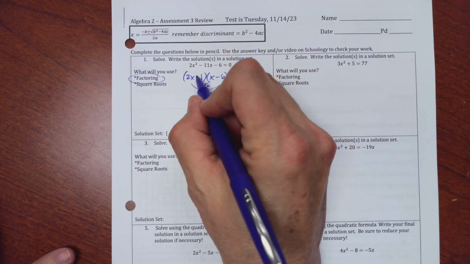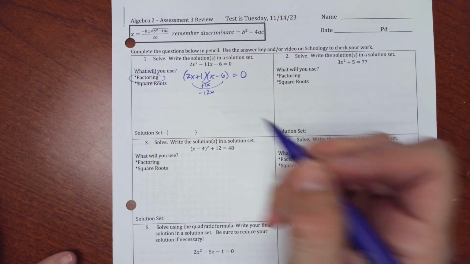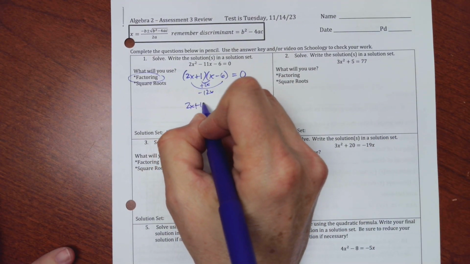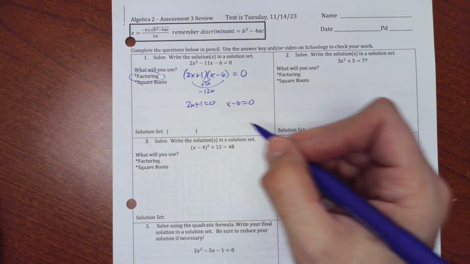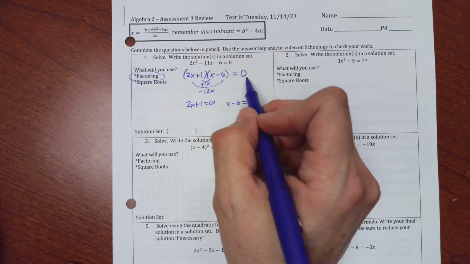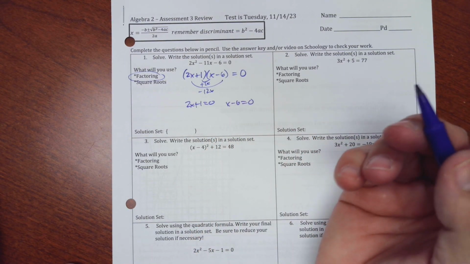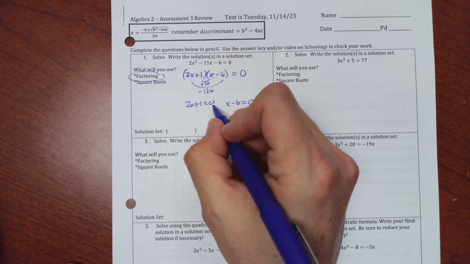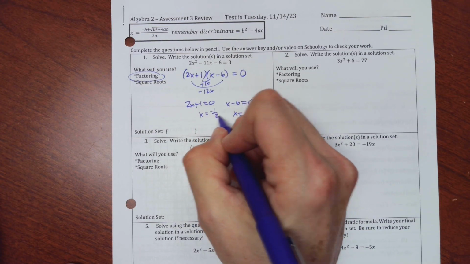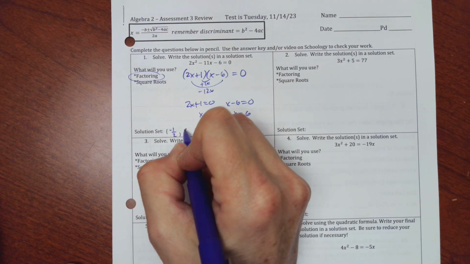So we're all set. So remember, the long way to do this is to take 2x plus 1, set it equal to 0, and x minus 6, set it equal to 0. These are going to be your zeros, because one of these two things has to equal 0. So you're solving them and seeing when they're 0. This one gets you 6, and this one gets you negative 1/2. So negative 1/2 and 6.